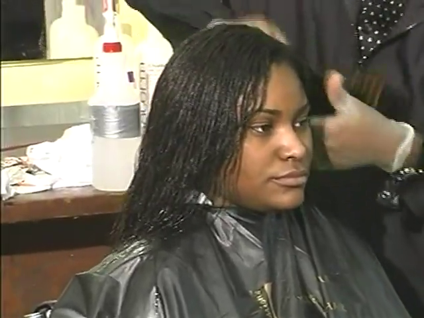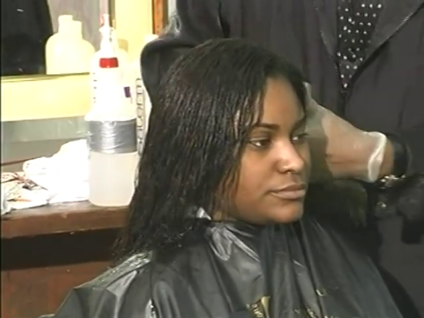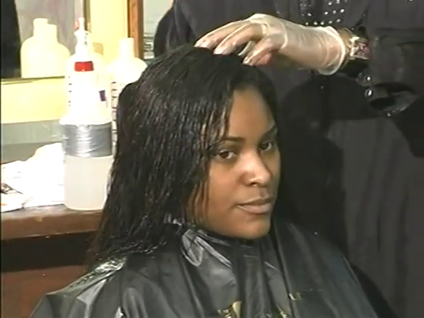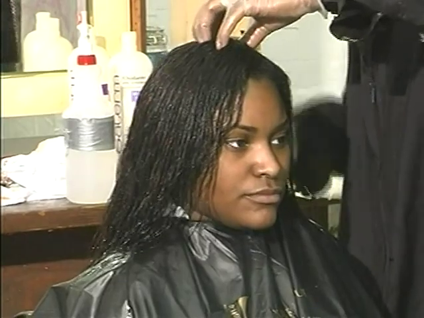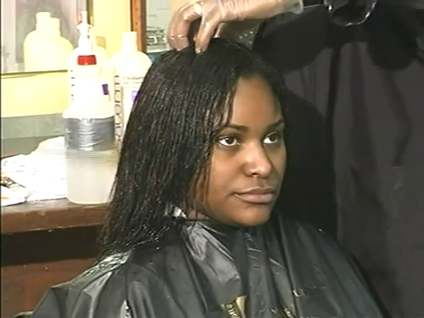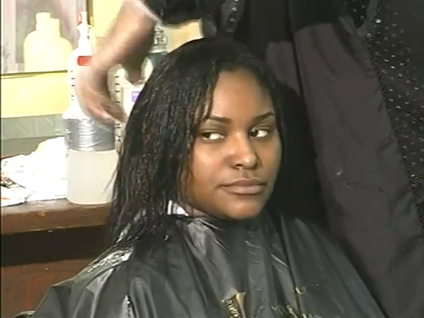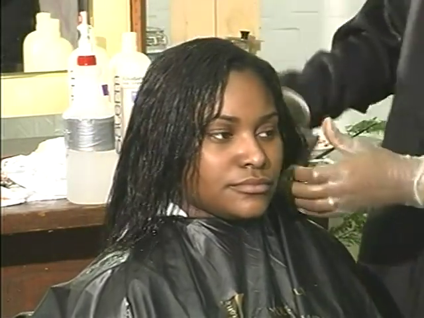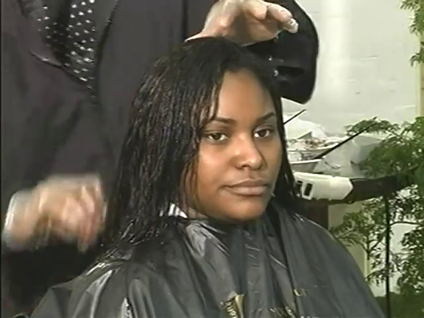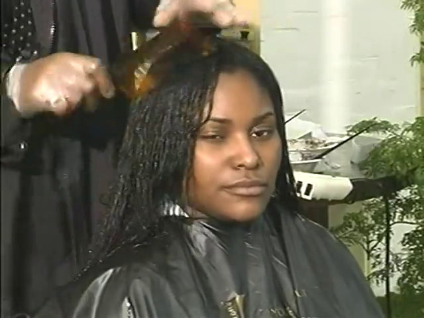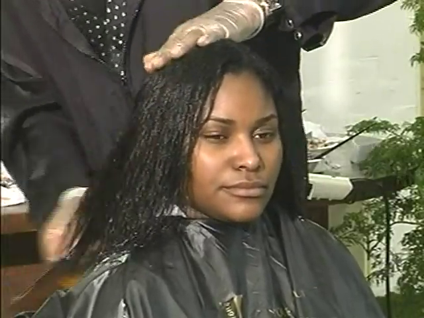So what we're going to do now, we'll place her under the dryer, allowing her to dry. Then we'll come back, blow her, bevel her out, and she will be completed. So you can see her beautiful color.